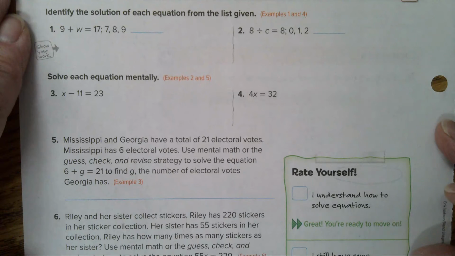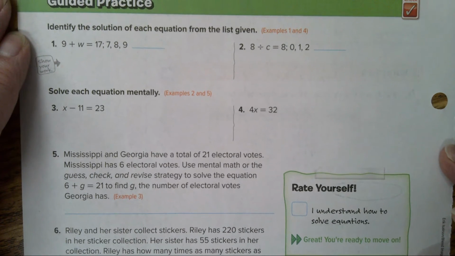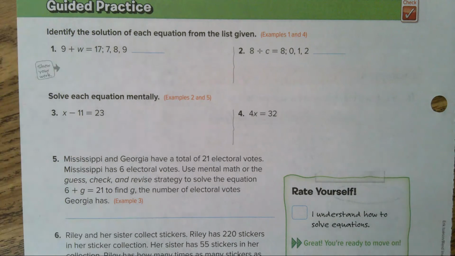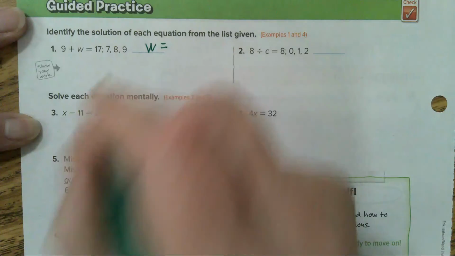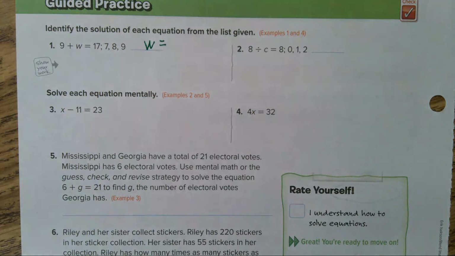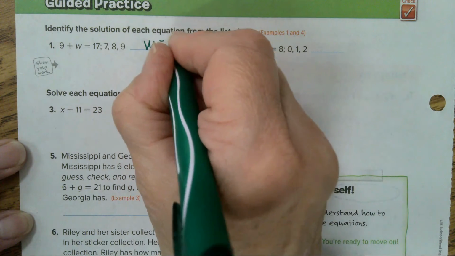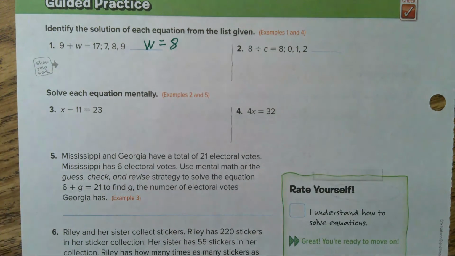All right, so now let's do the guided practice. It's not going to take you very long, and then we'll go over the answers in just a moment. We're back and ready to go over the answers for each one of these. So in problem number 1, W equals what? 9 plus what equals 17? 8. W equals 8. So I want you to write W equals 8. If you forgot, put the W in.